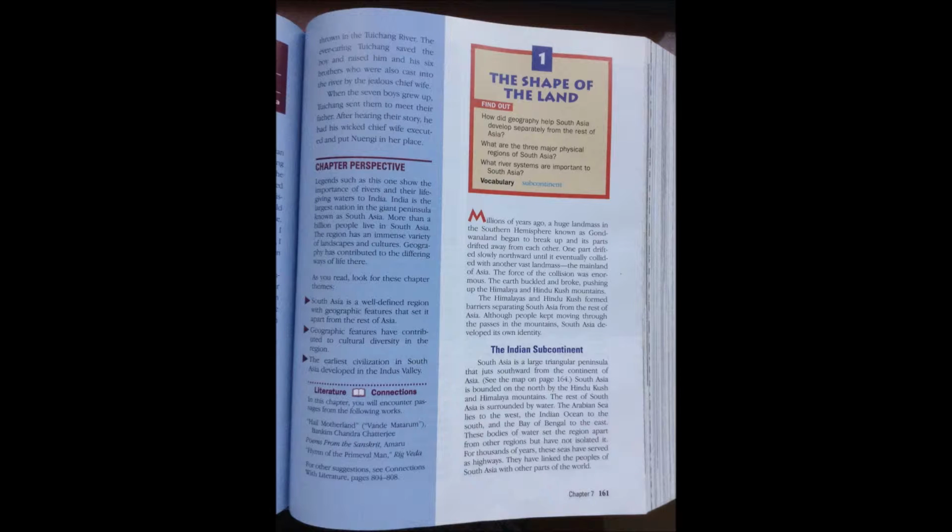Millions of years ago, a huge land mass in the southern hemisphere, known as Gondwanaland, began to break up and its parts drifted away from each other. One part drifted slowly northward until it eventually collided with another vast landmass, the mainland of Asia. The force of the collision was enormous. The earth buckled and broke, pushing up the Himalaya and Hindu Kush mountains.